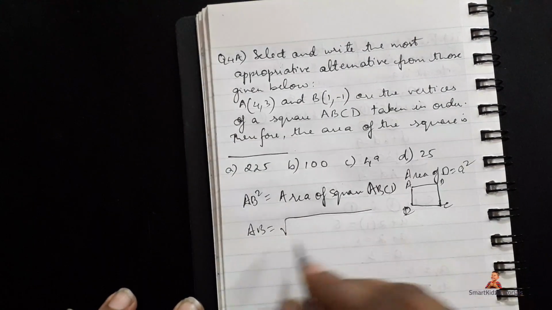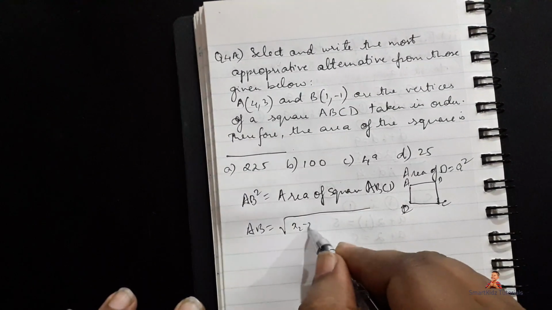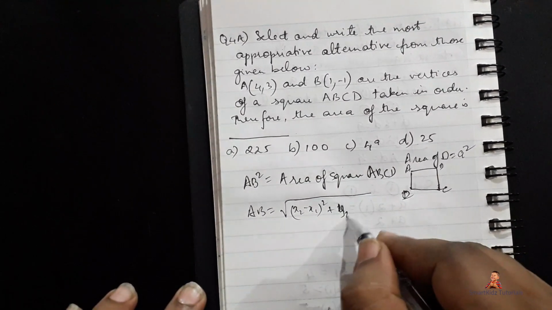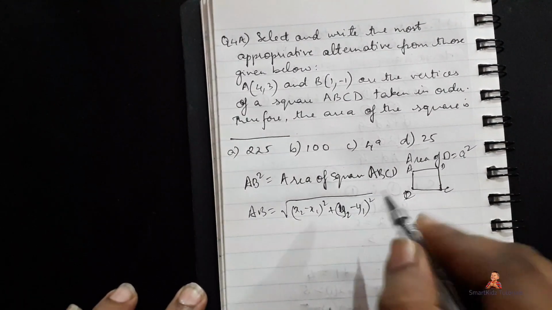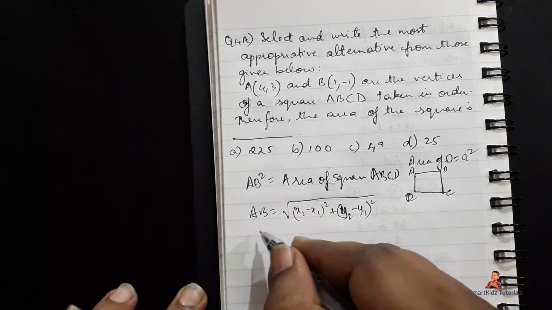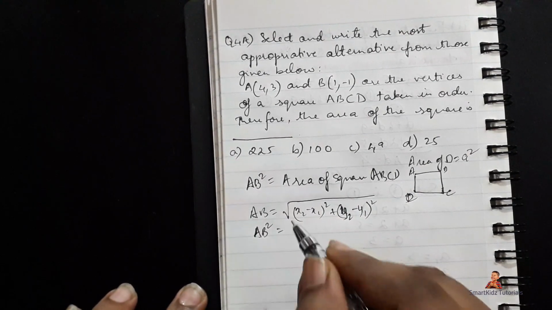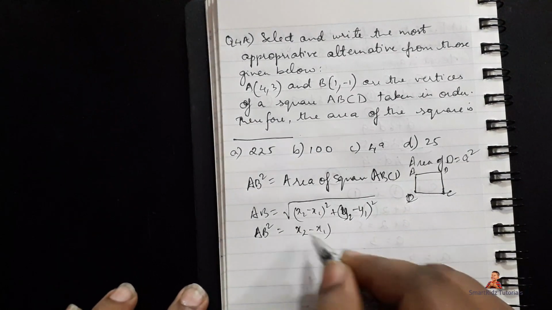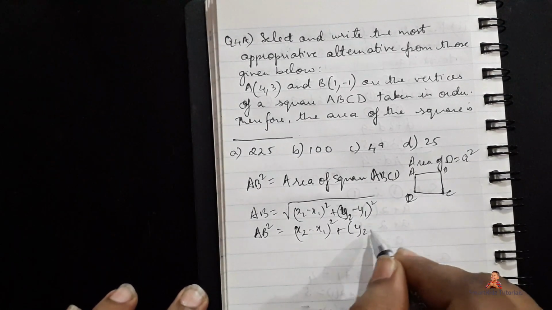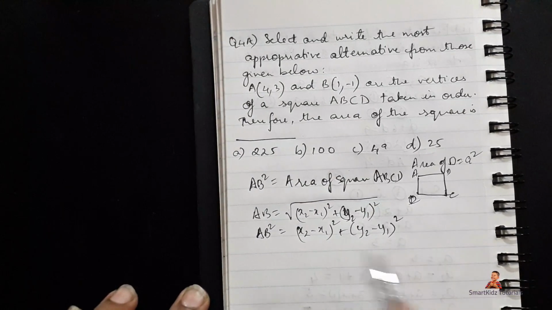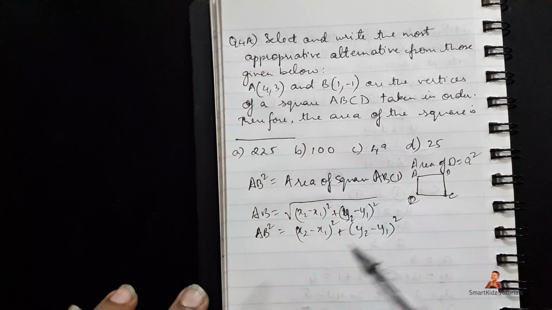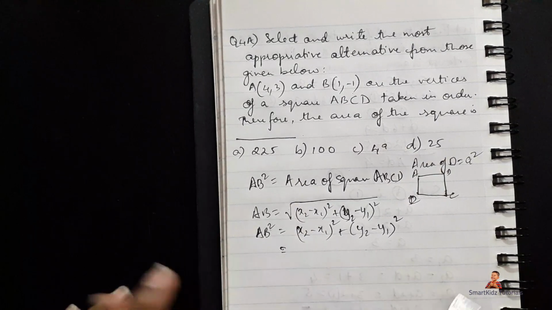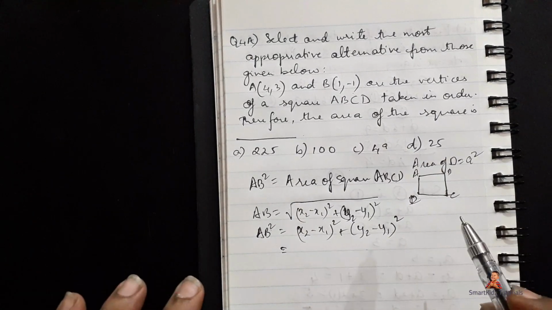We know how to find the distance, so that is the square root of x2 minus x1 whole square plus y2 minus y1 whole square. Since we need AB square, if we square on both sides, the square root sign will go off, and we'll get only x2 minus x1 whole square plus y2 minus y1 whole square. So from these coordinates, we'll substitute over here, and we should get the side square. And side square is equal to the area of the square.